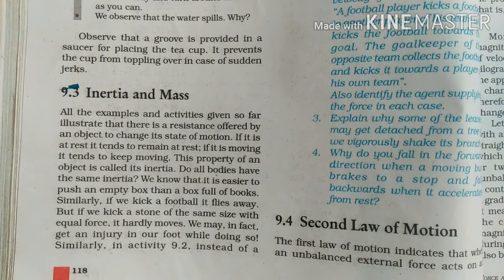But similarly, if we kick a football, it flies away. But when we kick the stone, that stone will not fly away. It stays in the rest position only. And if we kick the stone with our foot, what will happen? We will get injured.